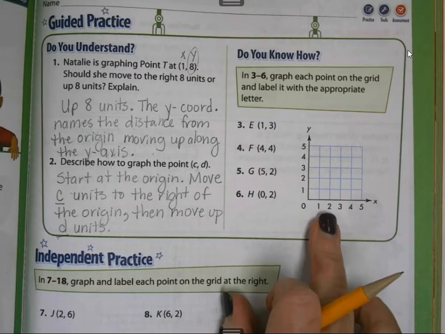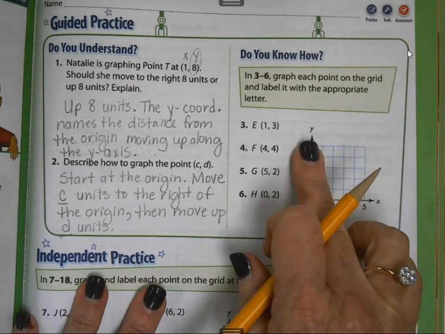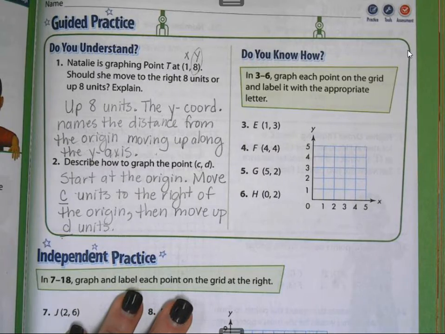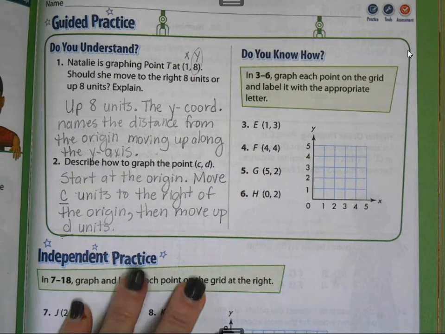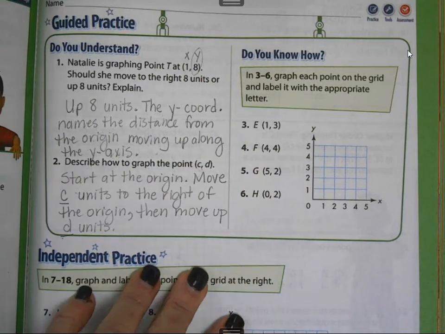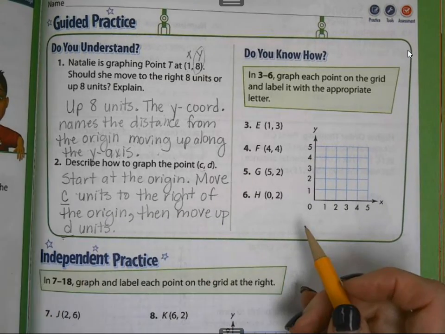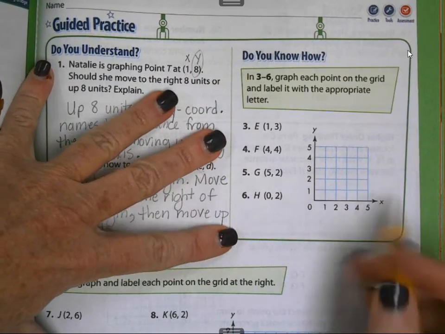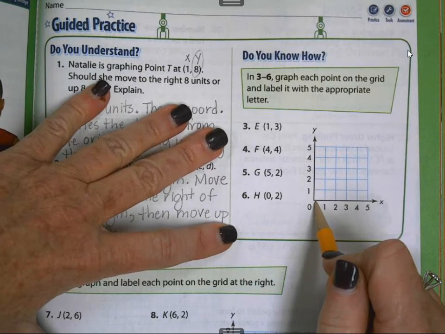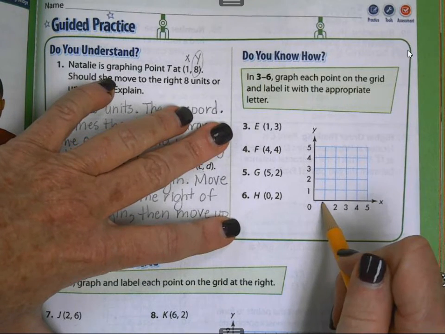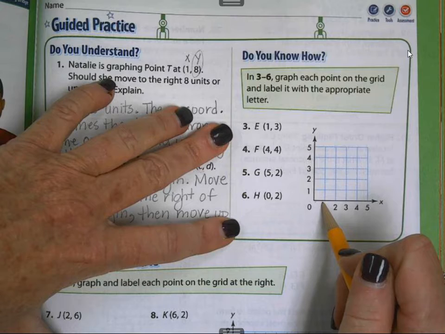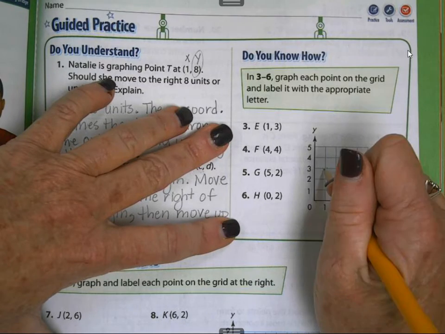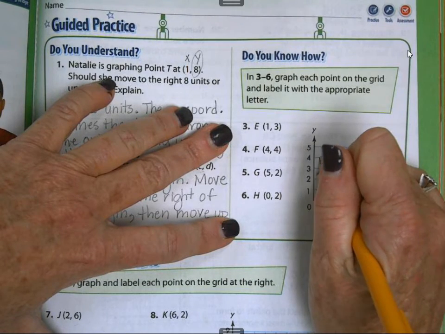All right, the next problems, 3 through 6. We're going to graph these points and label them with the appropriate letter. Don't forget when we label points, capital letters. So you can pause the video if you think you're ready to roll on this. If not, just stay with me. We're going to start at the origin each time. For point E, we go over 1 unit from the origin to the right, and up 3. So right here is where we're going to plot point E.